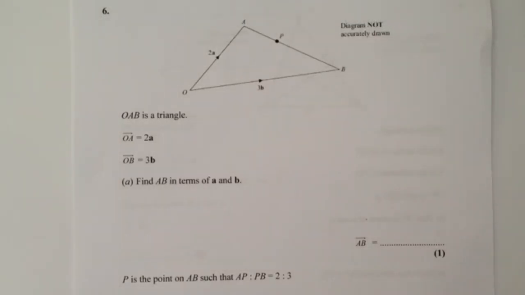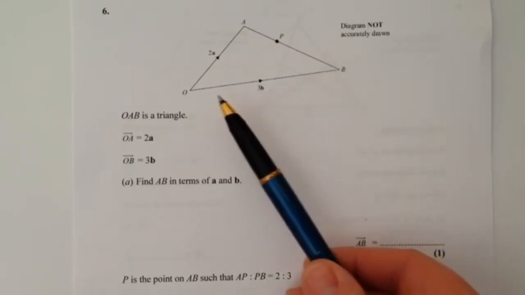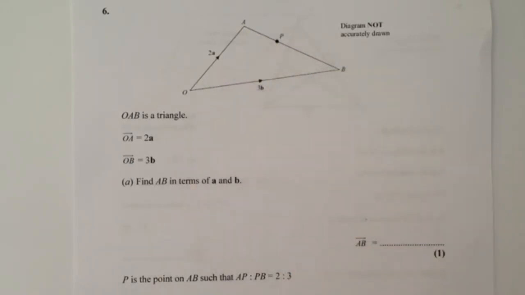Okay, so we've got this first question as part A: find vector AB in terms of a and b. Well, we don't know anything about A and B at this moment, but we do know this vector along here and this vector along here, so we're going to have to go around the houses.